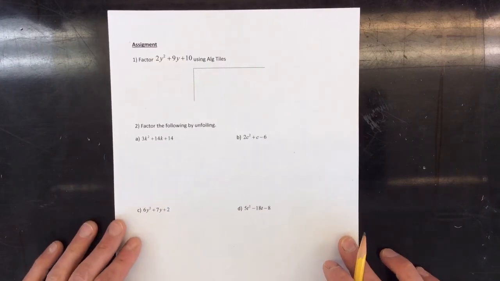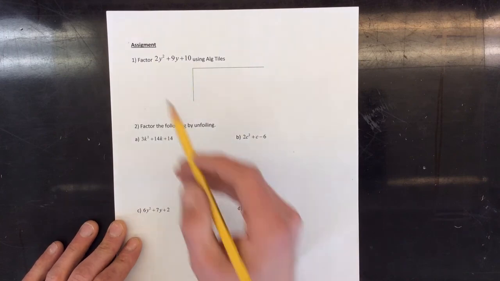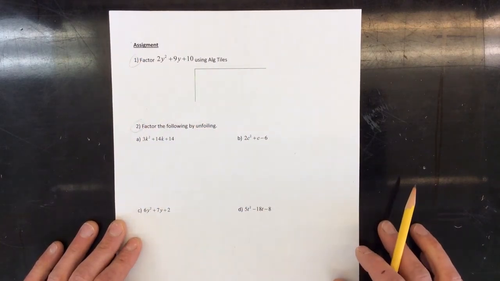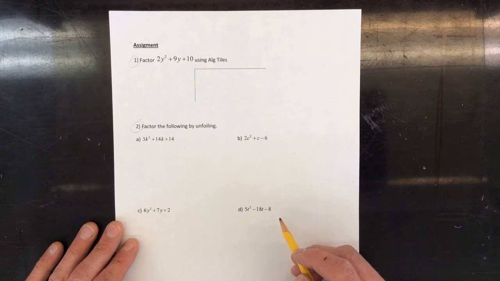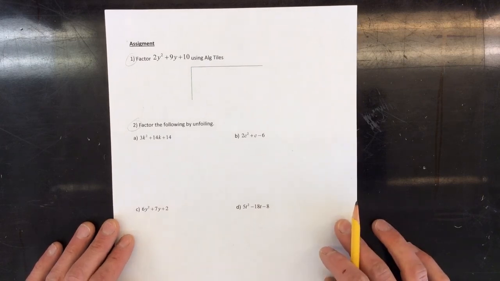After you've had help and figured out how to do it with your turn, you can work on the assignment, which is 1 and 2. Only 5 questions, but they are tricky. We're not going to do too much of this stuff, but I do want you to understand how to factor when the A value is greater than 1. If you need help, see Mr. Johns. And there's only 2 more sections left in this chapter.